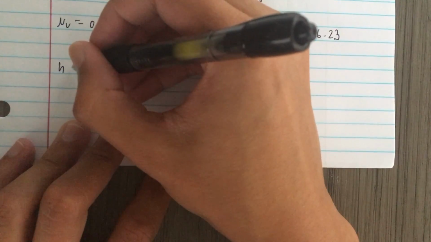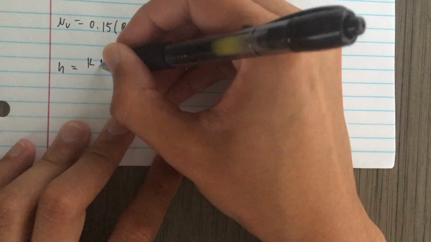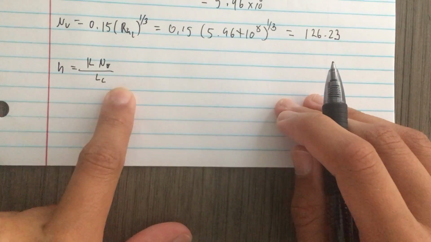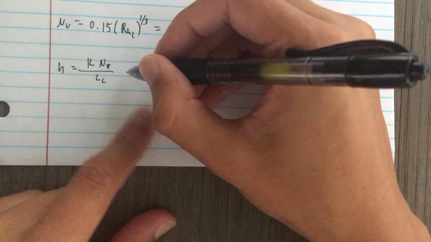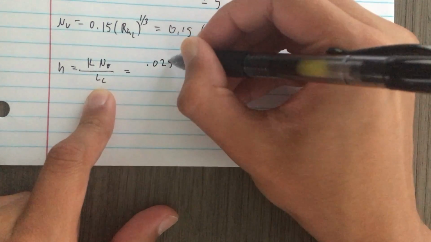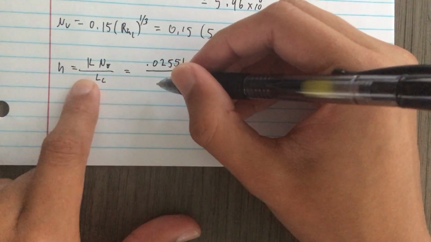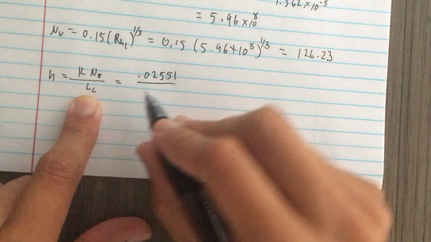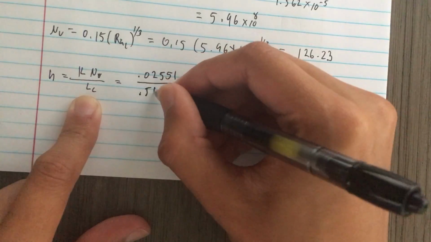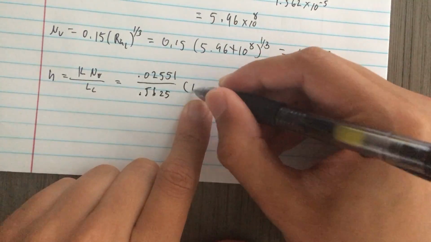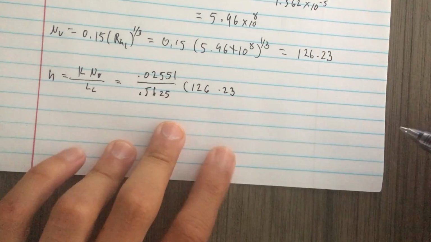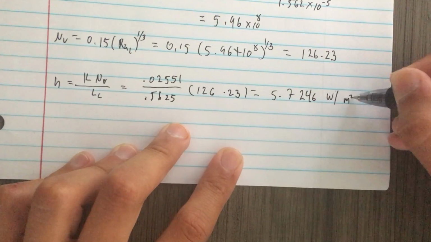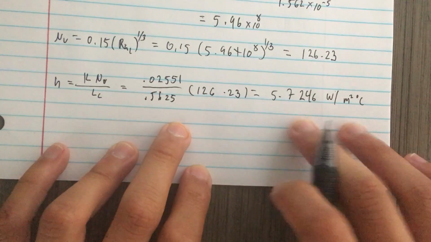Next we find h, and that just equals k over characteristic length times Nusselt number. You might not find the equation like this, but this is after some algebra. But it's real simple algebra, so don't worry about it. 0.02551, this is just plugging it in. That's the k value divided by the characteristic length, which we calculated to be 0.5625. Then our Nusselt number, which is 126.23. Right? After that, we get 5.7246 watts per meter squared degrees Celsius. So here's our h coefficient.